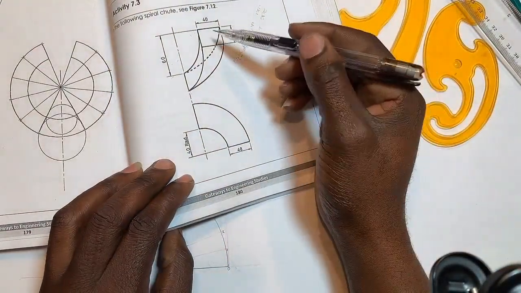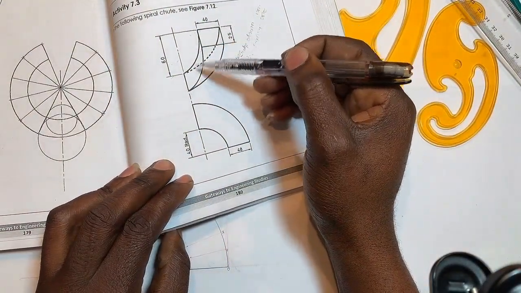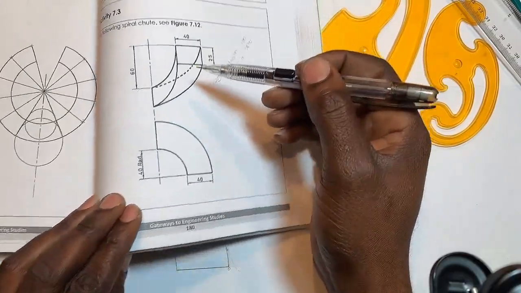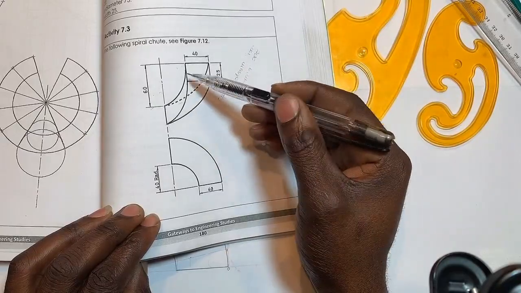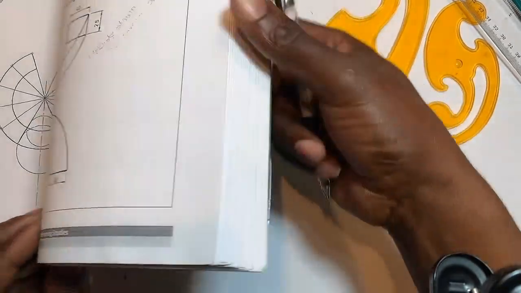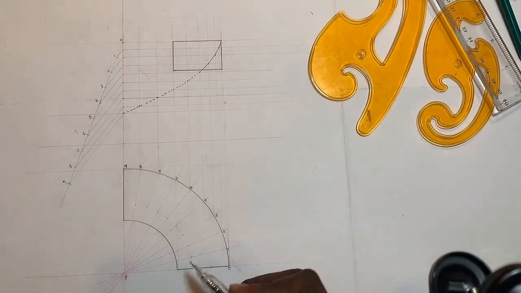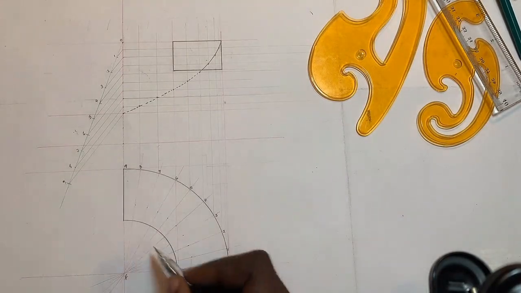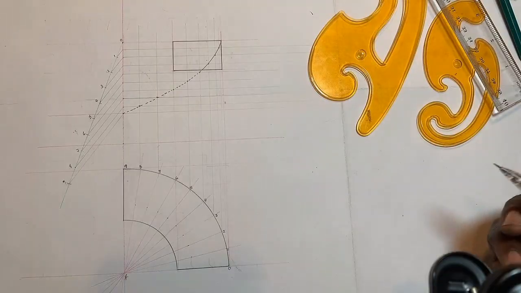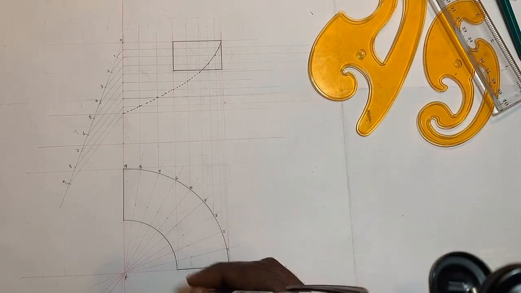We've already drawn this one. Let's come to this one now. You understand? So that one, how are we going to do it? How are we going to get it? You're going to use the what now? The smaller arc, which is set at radius 40.